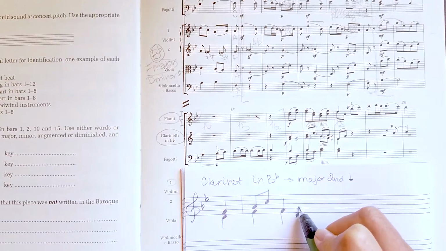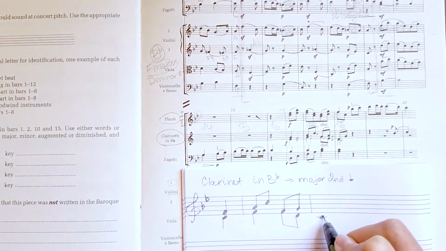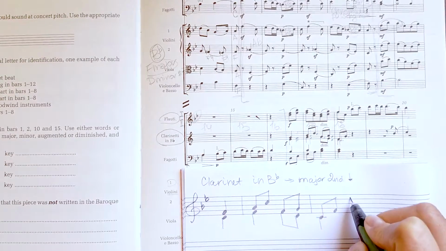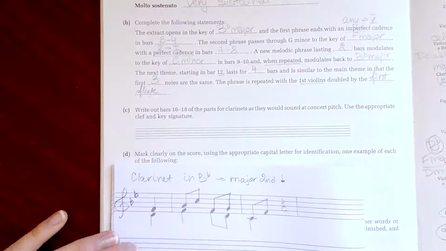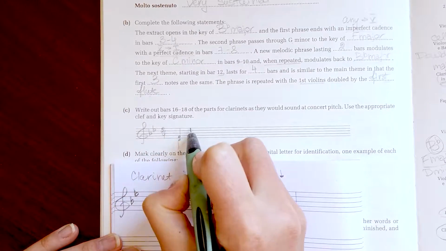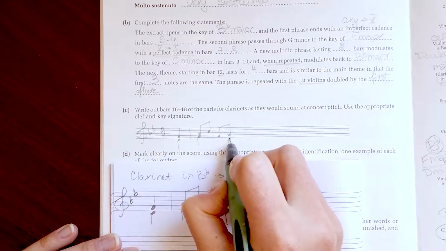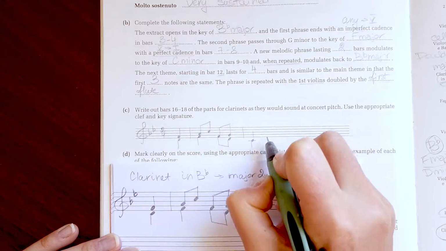First of all, I wrote it here on this exercise book, and now I start to rewrite it on the book. So here we have it with the same rhythm. We remember it's a major second lower than it's written.